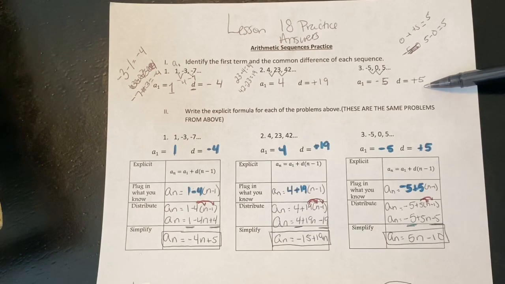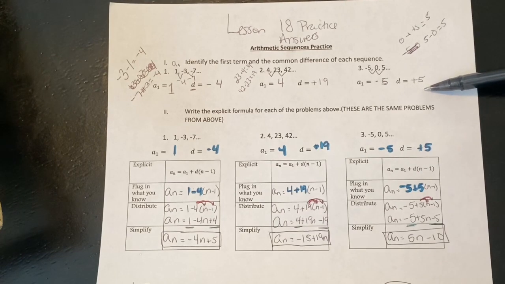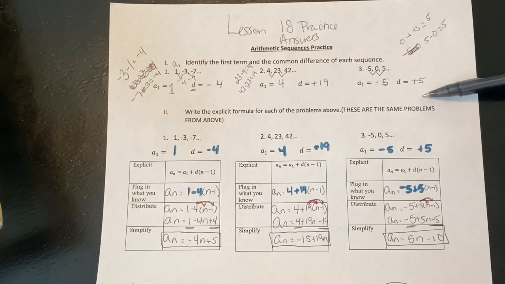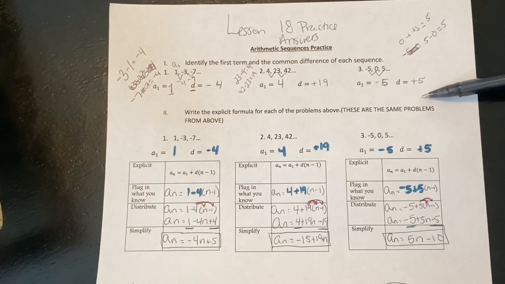Okay. Guys, this is the first step always. Always. If I give you a sequence and I say, I want you to write an equation, or I want you to find the 10th term, the first step is to always find your first term and your common difference when you're dealing with arithmetic sequences.